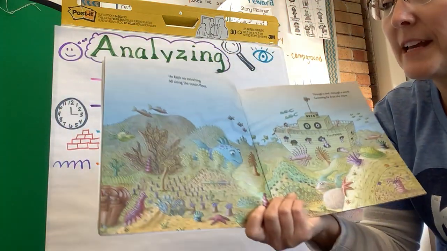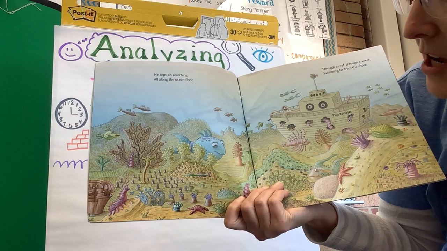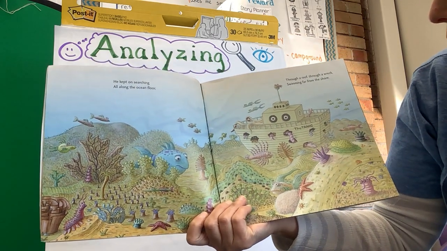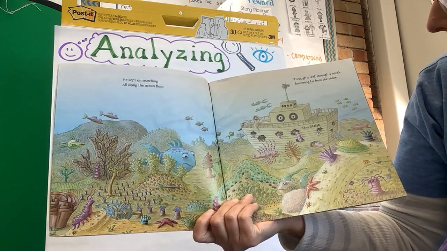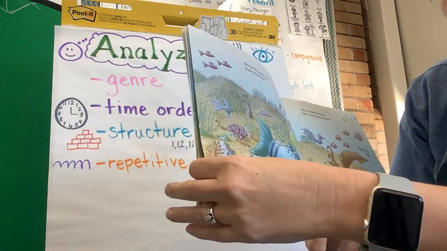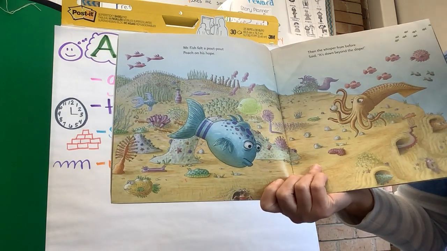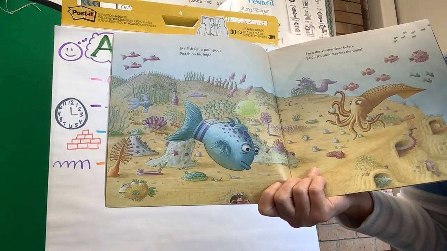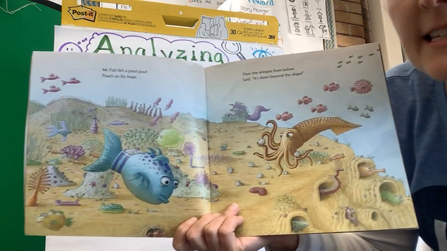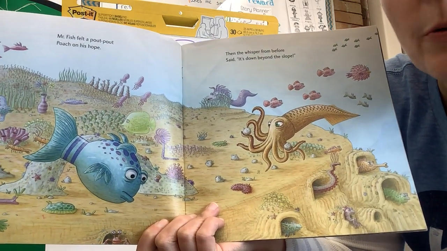Pay attention, what repeats? He kept on searching all along the ocean floor, through a reef, through a wreck, swimming far from the shore. Mr. Fish felt a pout pout poach on his hope. Then a whisper from before said, "It's down beyond the slope."